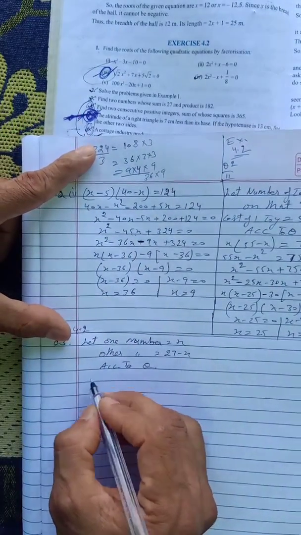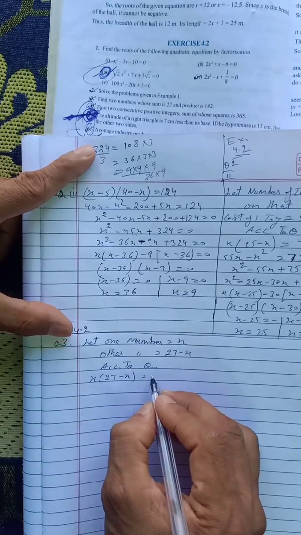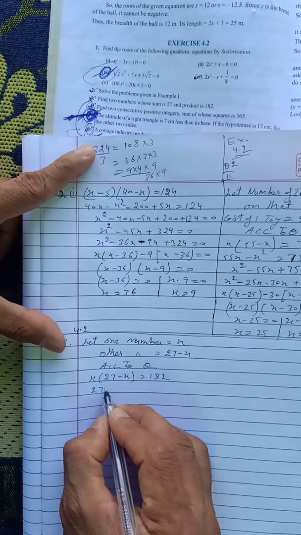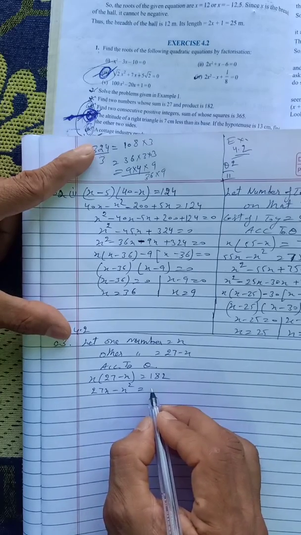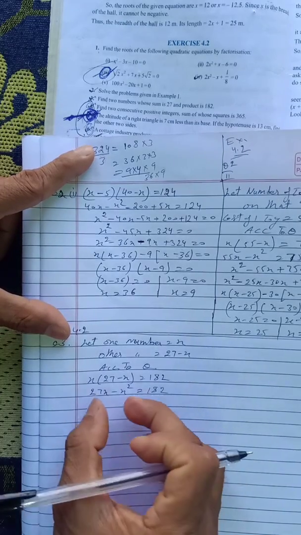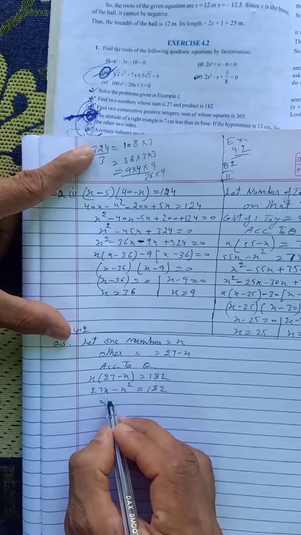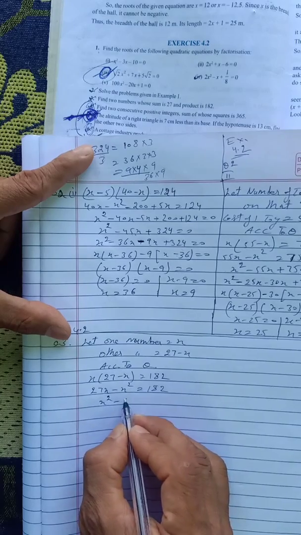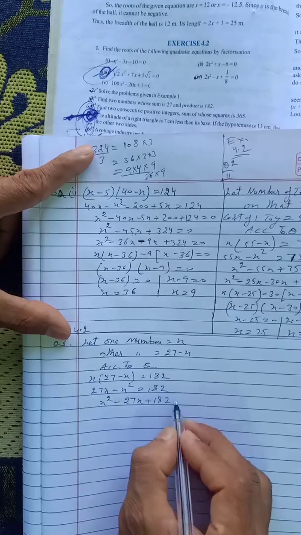So x into 27 minus x equal to 182. 27x minus x square equal to 182. Taking this to this side, we get x square minus 27x plus 182 equal to 0.